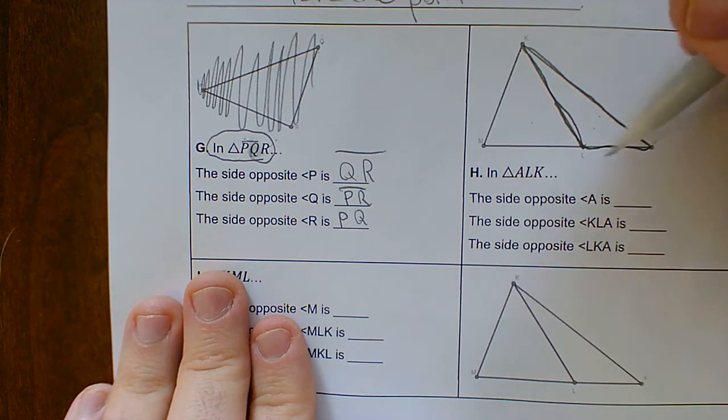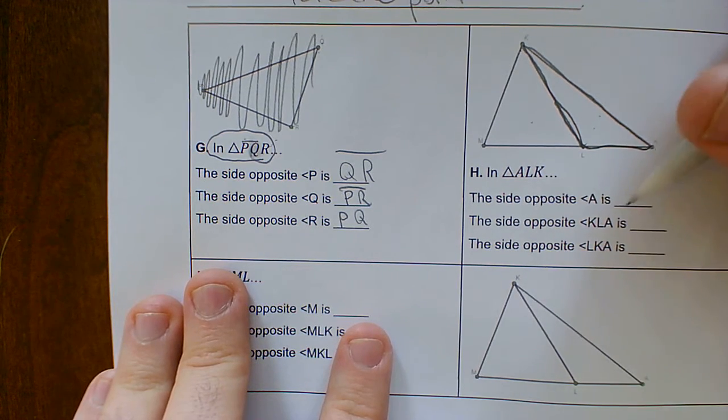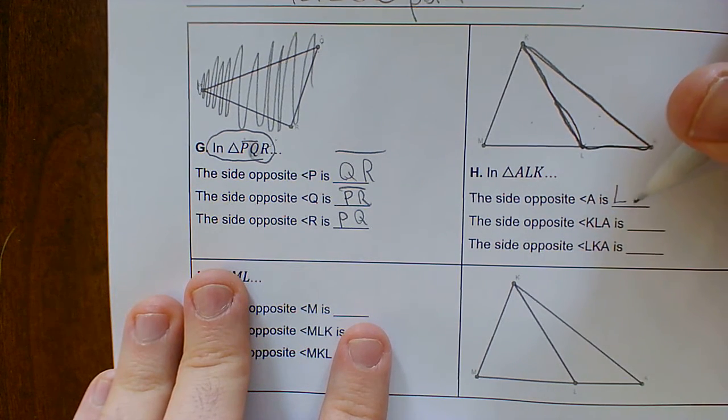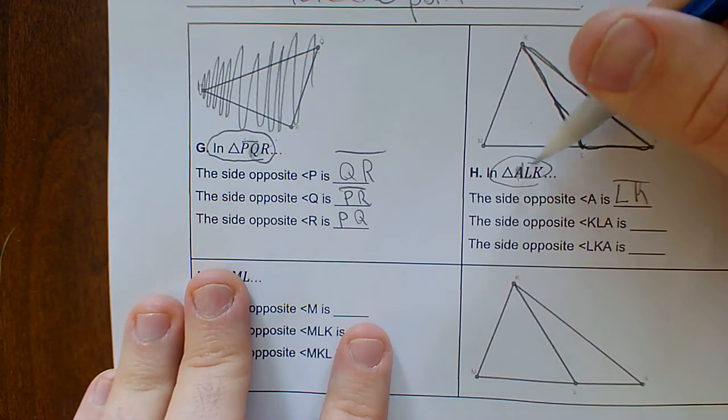So I can do the same process as before. The side opposite of angle L is going to be LK. And if I just look at the triangle name, I eliminate the A, I have LK left over.